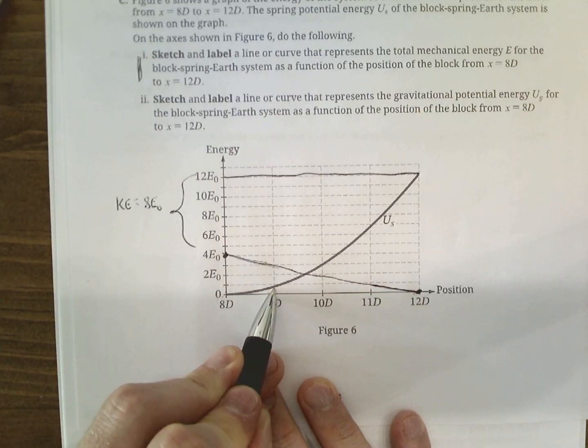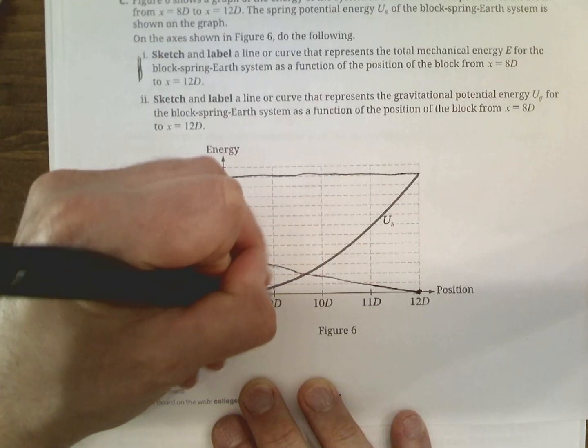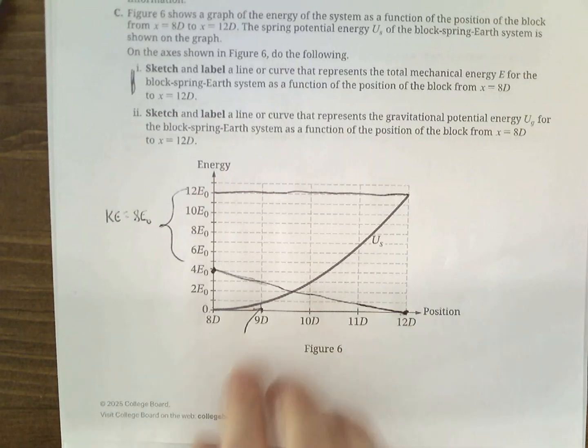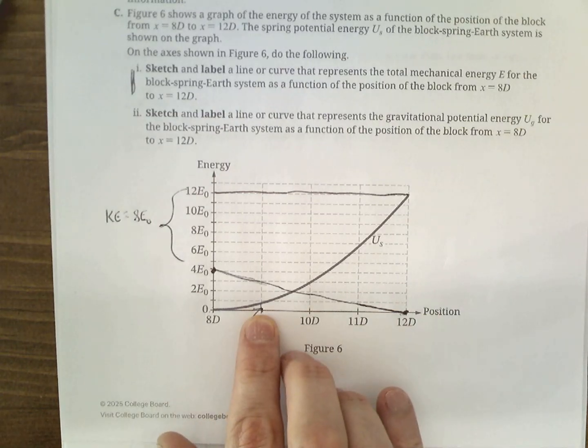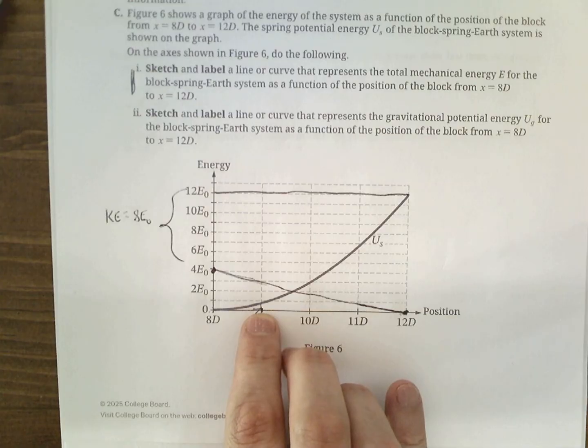Oh, maybe it's the same. See, this is why we always check our work. I mean, it's a little less than 1 there. So the spring potential energy crosses just below 1. So we actually have 3 for gravitational potential energy plus a little less than 1.